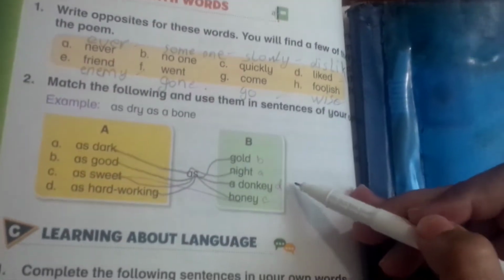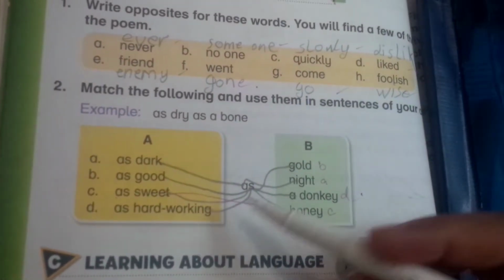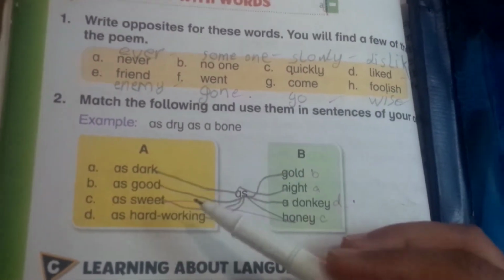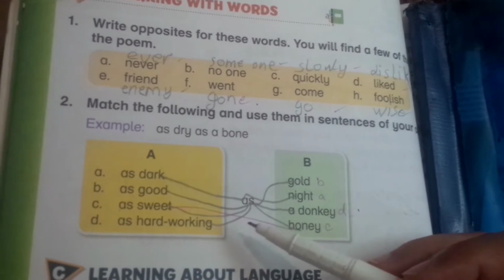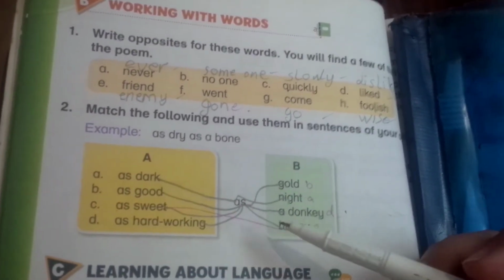Okay, so I will start this video by giving you a homework related to the last topic that I taught in the video lecture. The last topic was about similes, and you have to attempt question number 2 of exercise B in your textbooks on page number 12, just as a revision, so that I know you know how to make similes. You have to do this exercise in your books, okay?